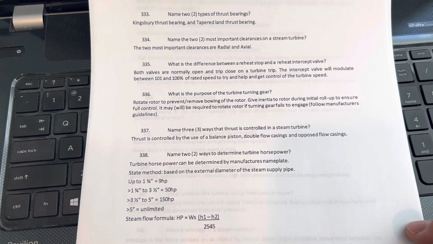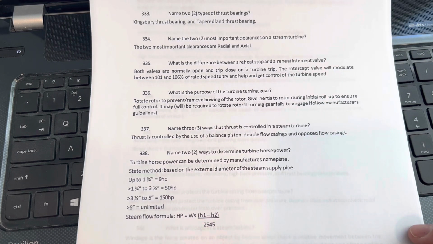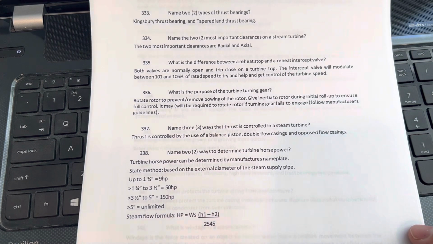Up to 1 and 3/4 inch is 9 horsepower. Between 1 and 3/4 inch up to 3.5 inch is 50 horsepower. Between 3.5 inches up to 5 inches, 150 horsepower, and anything above 5 inches, unlimited.